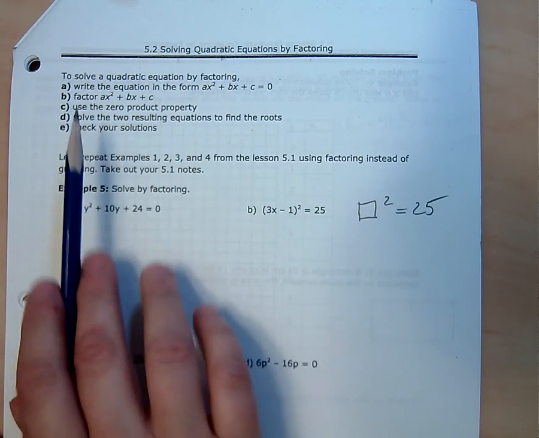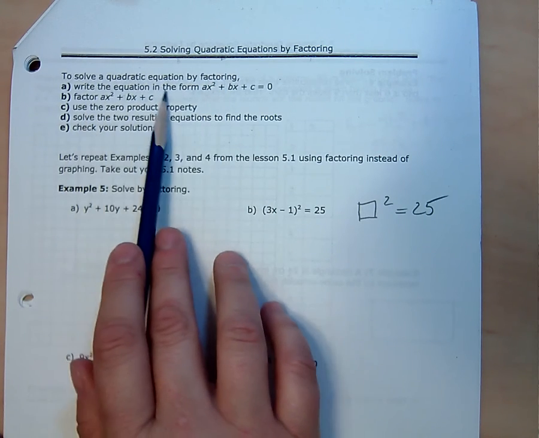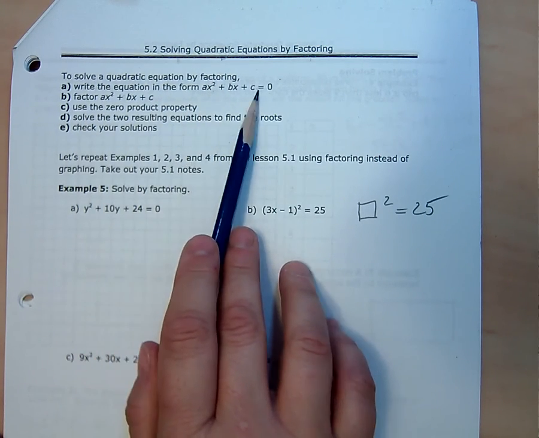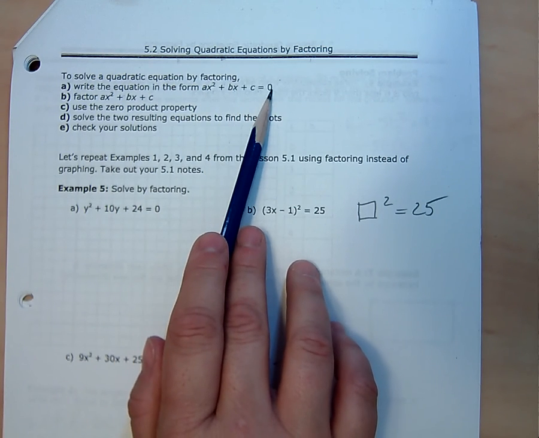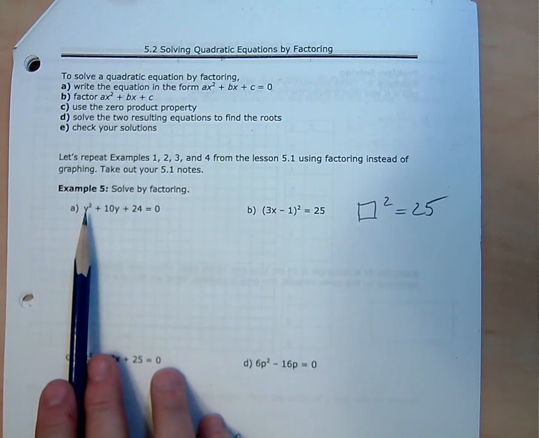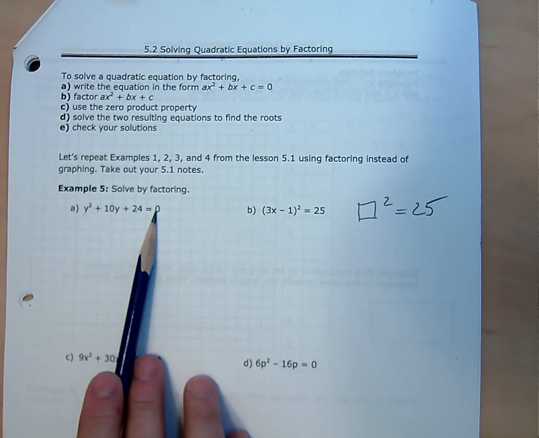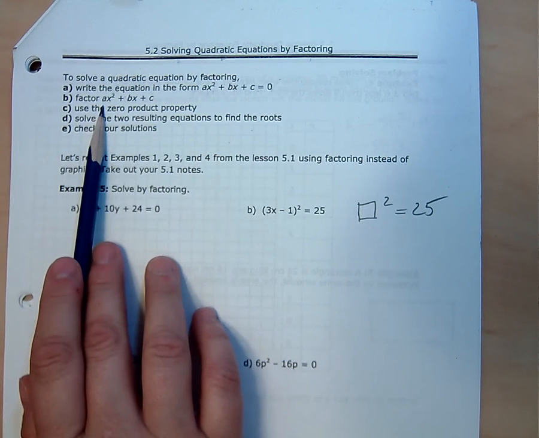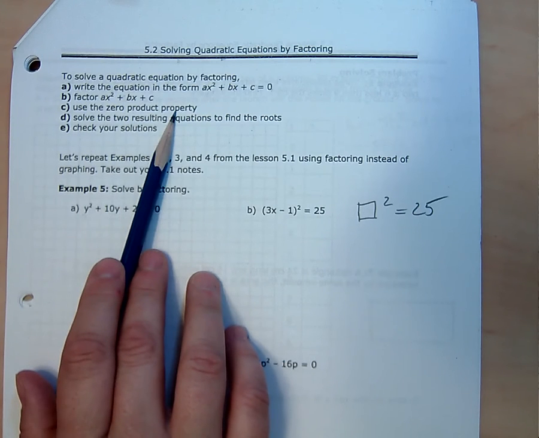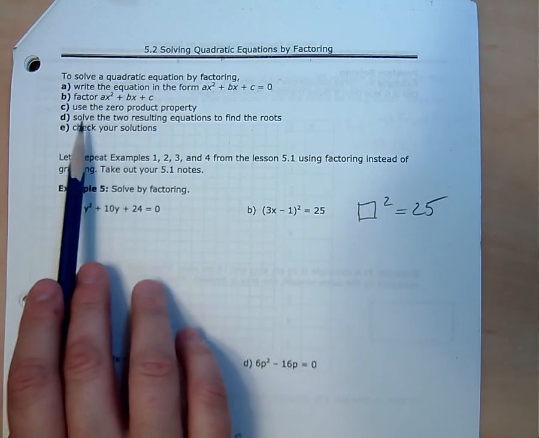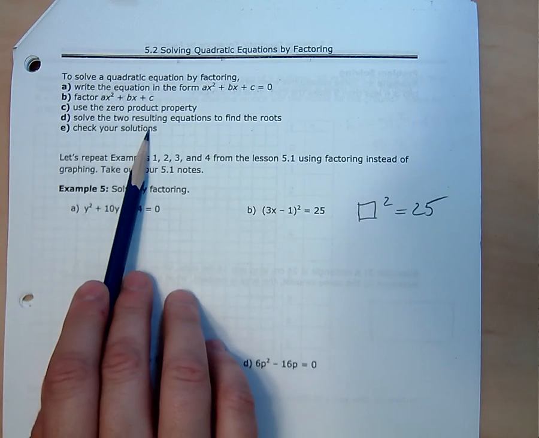So let's take a look. To solve a quadratic equation by factoring, first we write the equation in standard form, where you have the x squared, then the x, then the constant equals 0. In this case, it's y squared, y, constant equals 0. Then we're going to factor the trinomial, and then use the zero product property. We solve the two resulting equations to find the roots, and then we check our solutions.